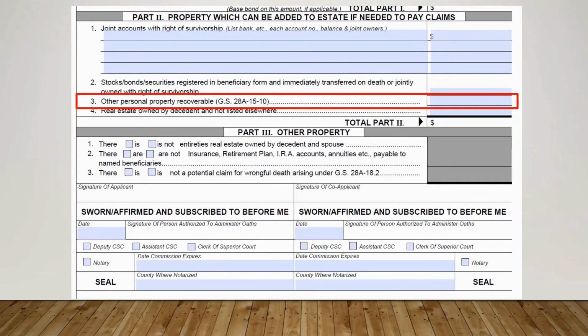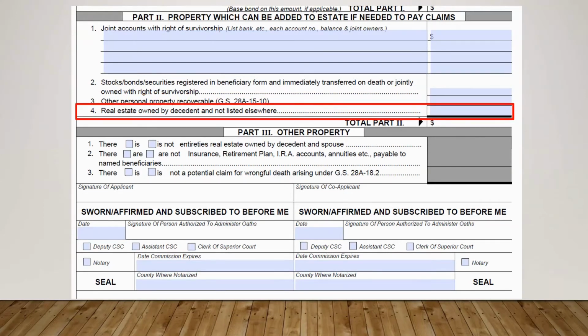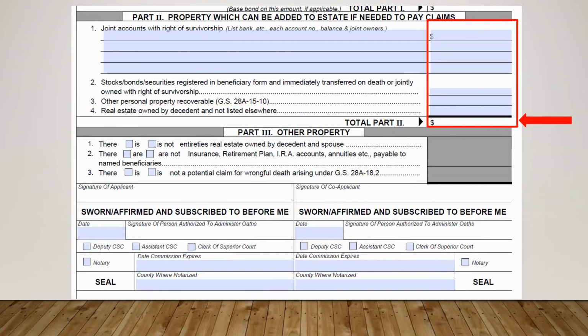If you believe there may be any property which falls into this category, you may wish to consult an attorney. List the value of real estate owned by the decedent that is not identified in any other section of the form. Once all the amounts are listed, add the values from this section together and enter the total amount for Part 2.